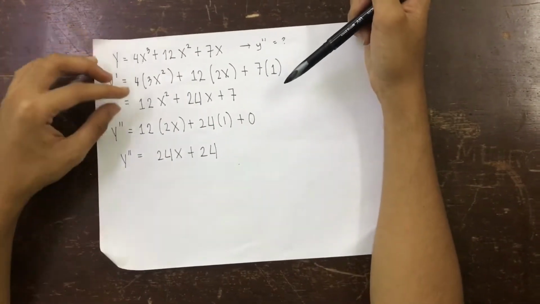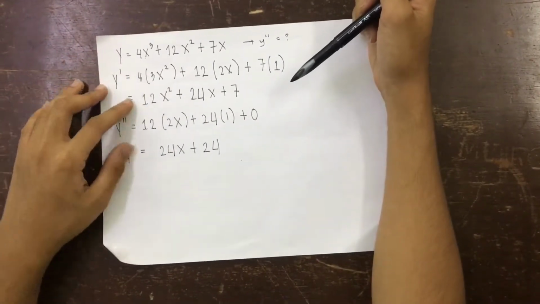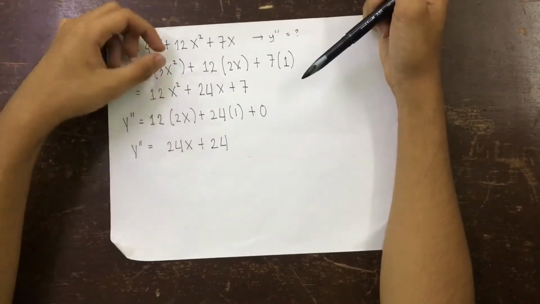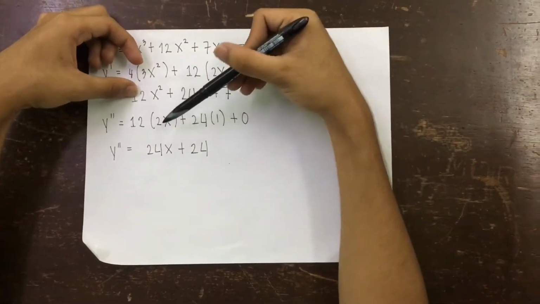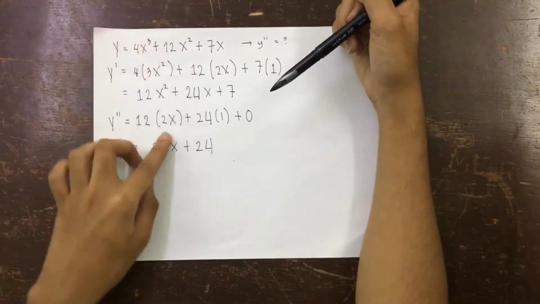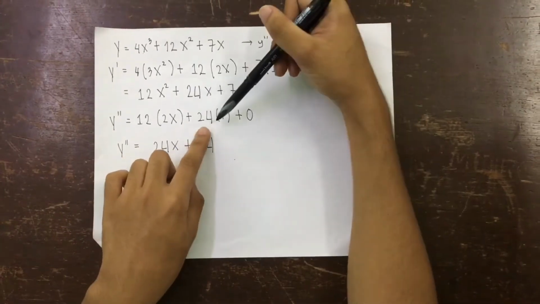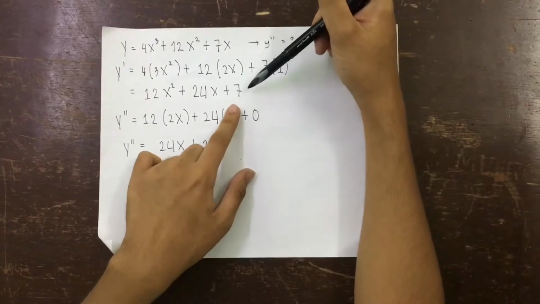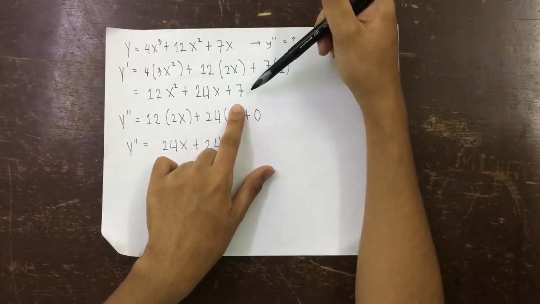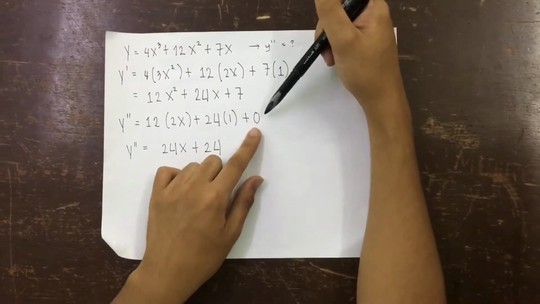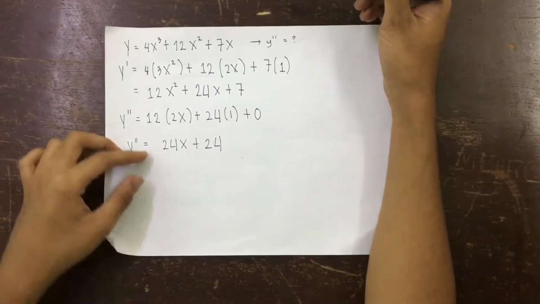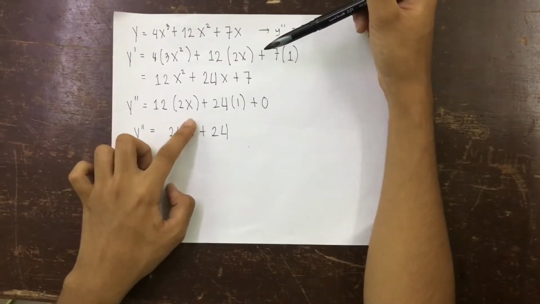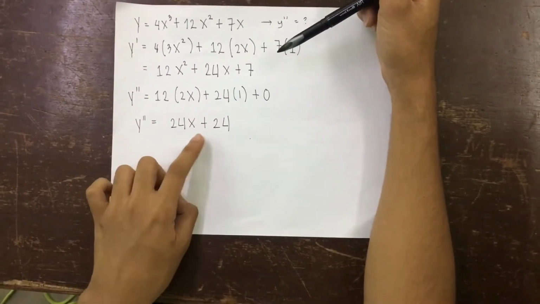So the derivative of 12x squared is, again, constant multiple. So copy 12, and then the power rule. So move n here, 2, and then n minus 1, so 2x. Plus 24, copy, and then power rule, 1. And lastly, here, since it's a constant, we're going to use the constant rule. So automatically, it will be 0. And lastly, we will simplify this function, and we will come up with the answer. 12 times 2x will be equal to 24x plus 24.